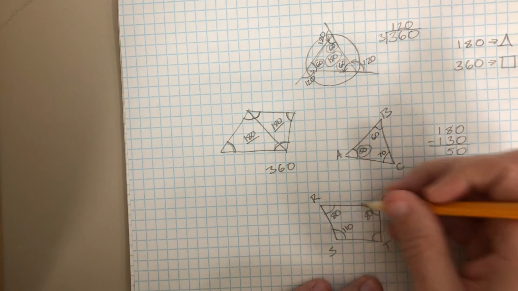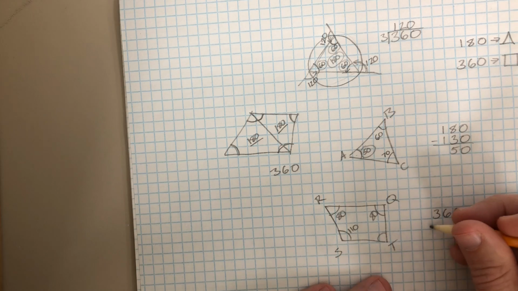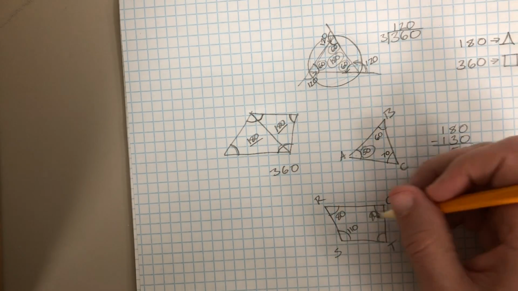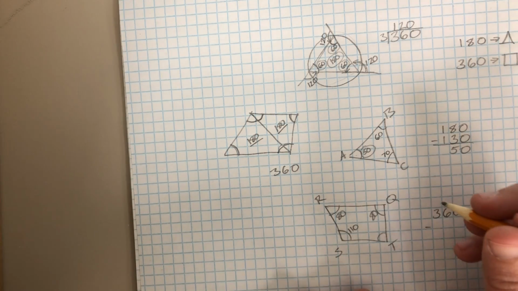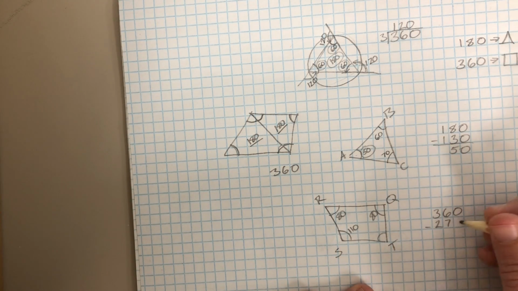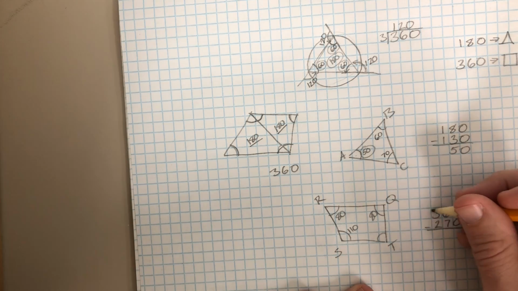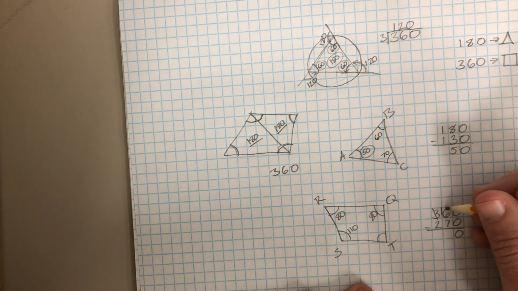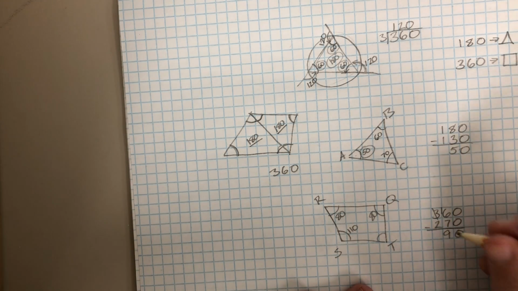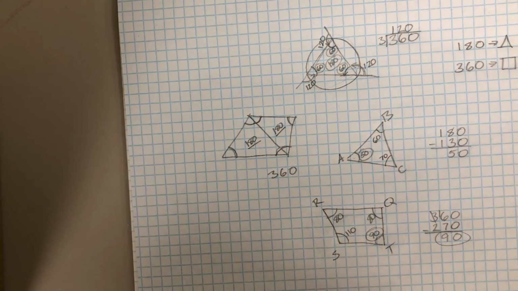Well, I know all 4 of them combined make 360. So I can take 360 and subtract out these 3. So 80 and 80 is 160. 160 plus 110 would be 270, right? So if I subtract out the 270, borrow from that, make it 6, 0 minus 0 is 0, 16 minus 7 is 9, and 2 minus 2 would be nothing. So that means T is a 90-degree angle.